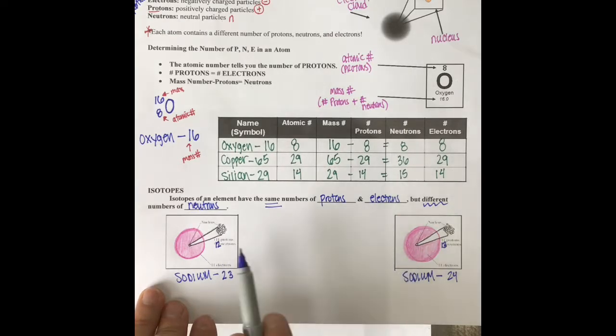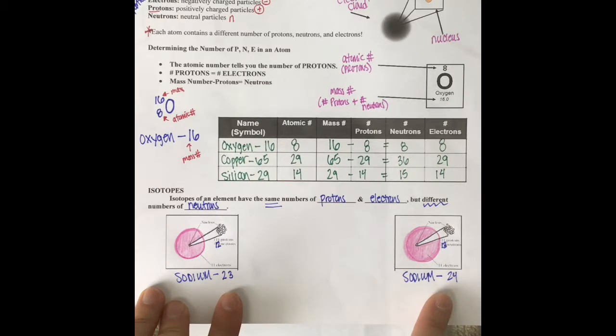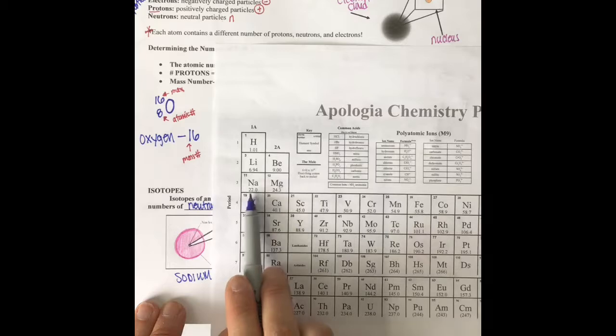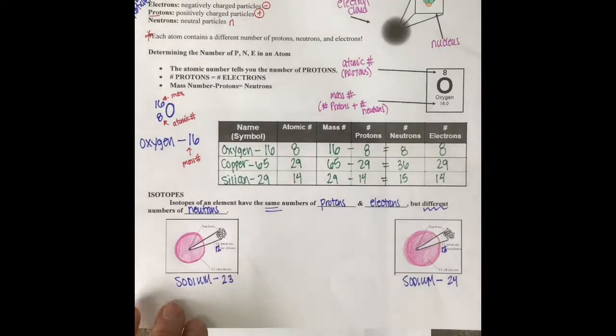Both of these will have the same chemical properties because they're the same element. They're just isotopes of each other with slightly different masses. So what does that mean for our periodic table? Okay, the numbers for the masses on your periodic table are a weighted average of all of the isotopes that exist for a certain element.